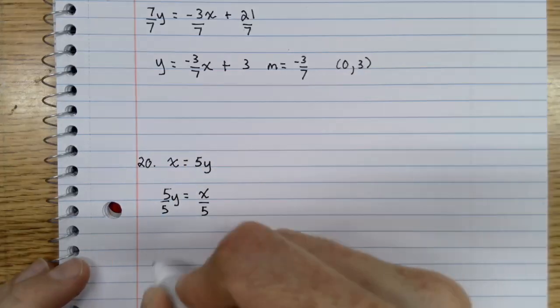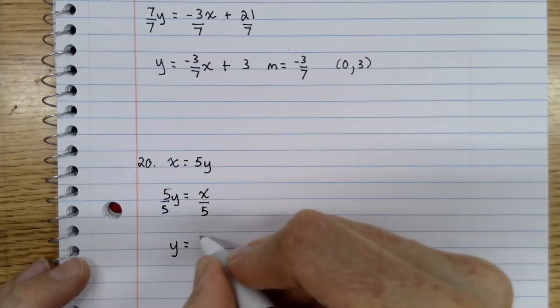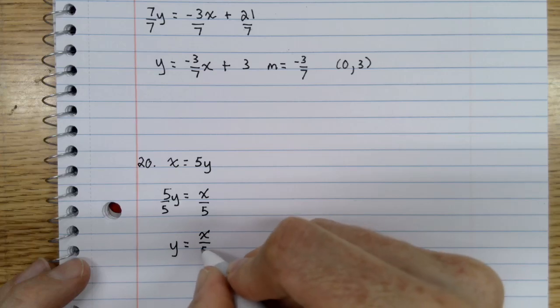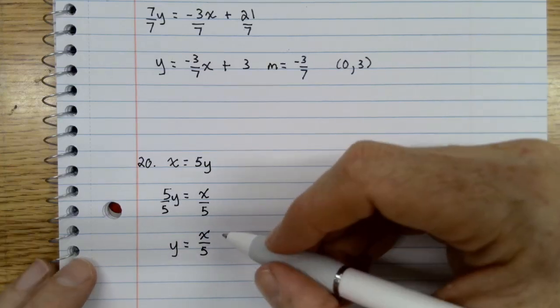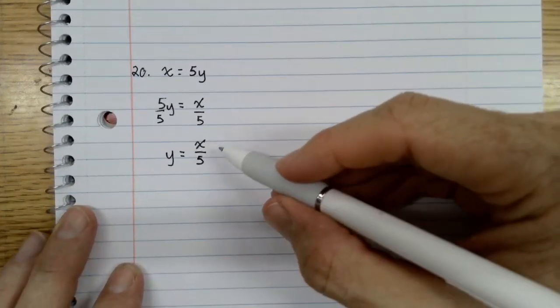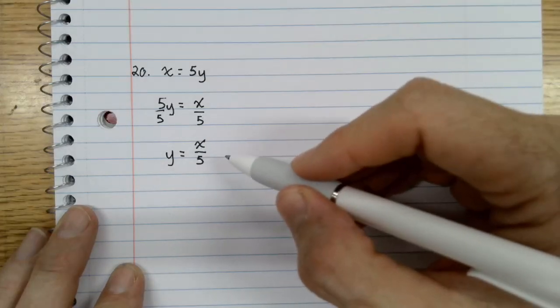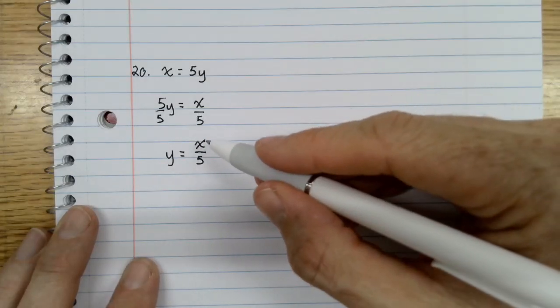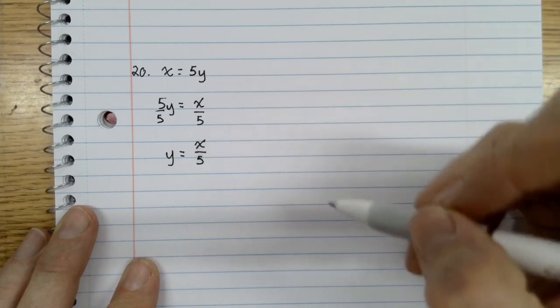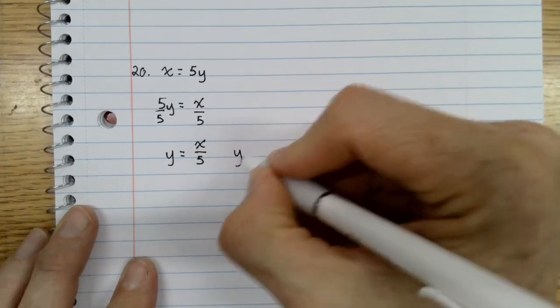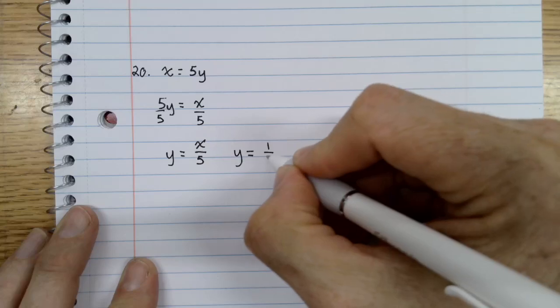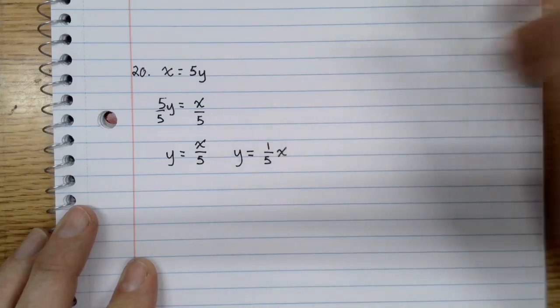Okay. Well, I've got y equals x over 5. The slope might be kind of difficult to find if I leave the answer in the form I have. You just need to remember that x divided by 5 is the same thing as 1/5 times x.